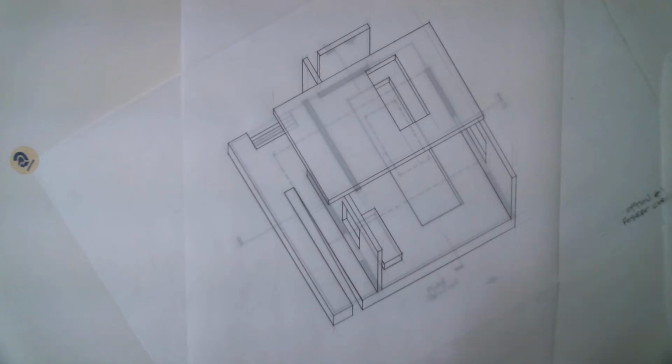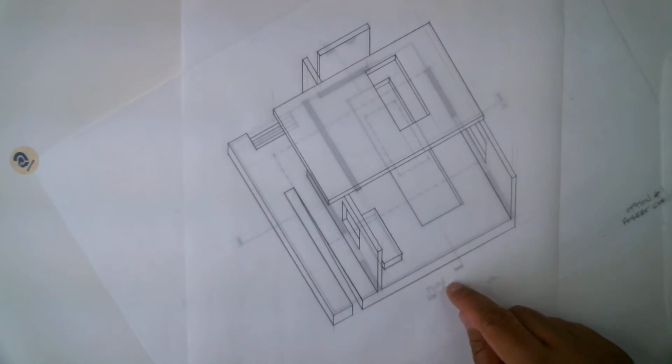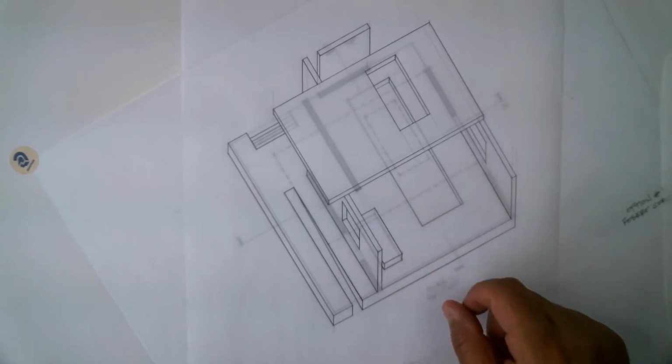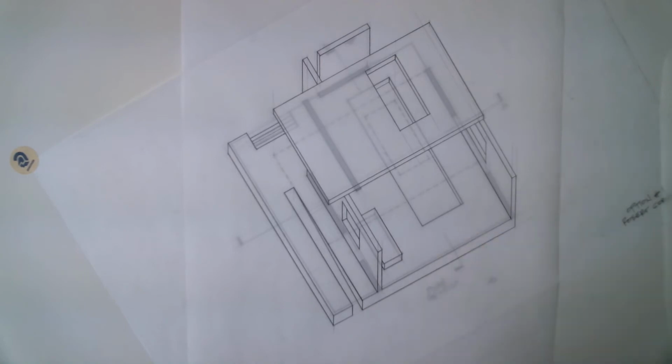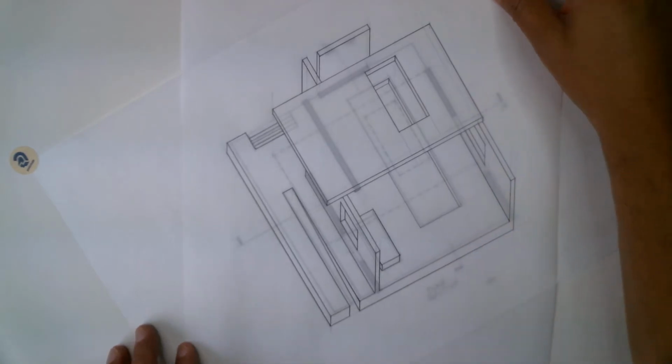So here you can see my isometric drawing done. I left the plan underneath, and here's all the line work. I'll untape it here right now because the next step we're going to do is render this. And we're going to render it in a monochromatic scheme. Remember exercise 12, I had you do those 3 boxes, right?